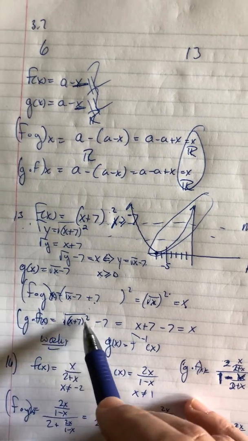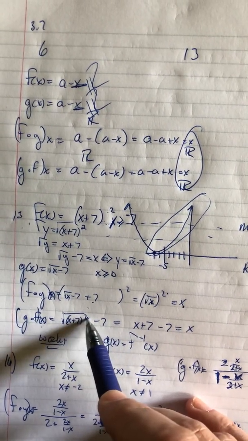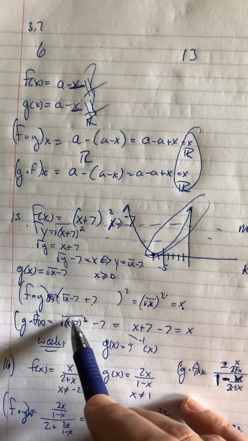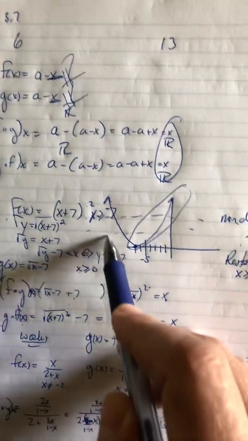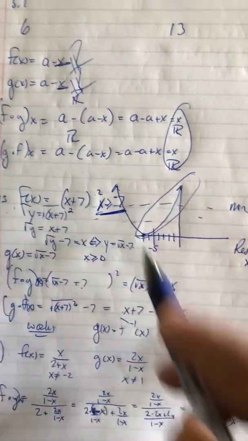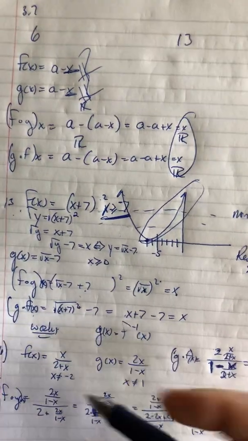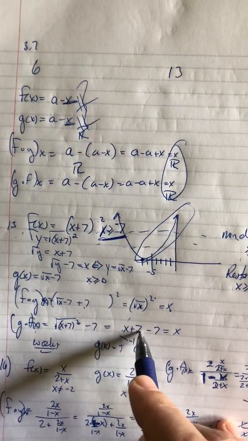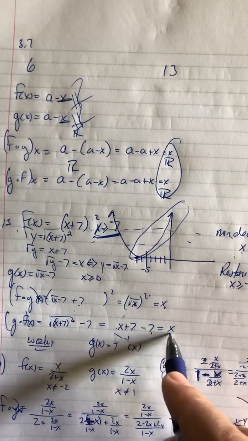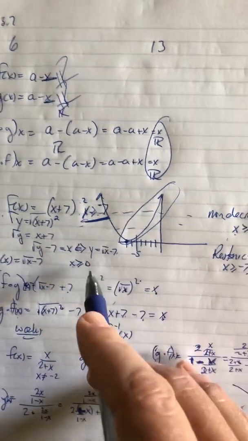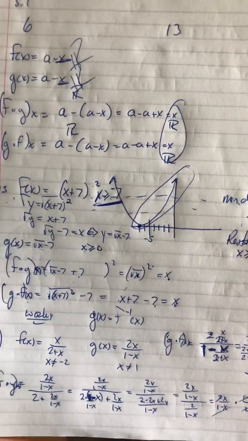Now the square root and the square get rid of each other, and it'll pop out as x plus 7 because we've restricted our domain. We don't have to worry about the potential of negatives being in there. So now 7 and -7 eliminate, and we get our x, and we have our domains appropriately defined.